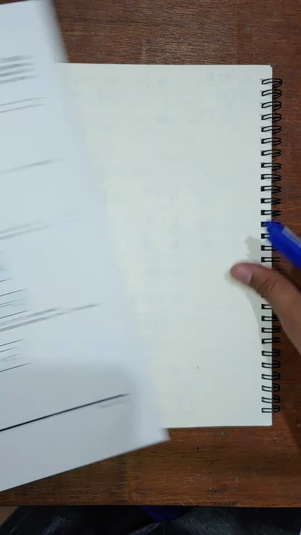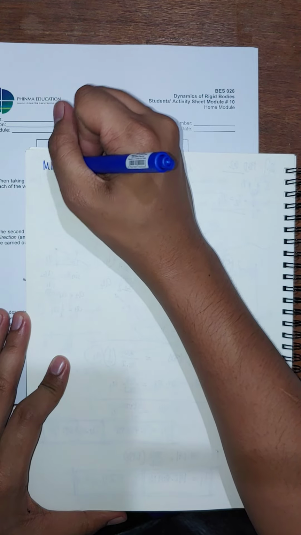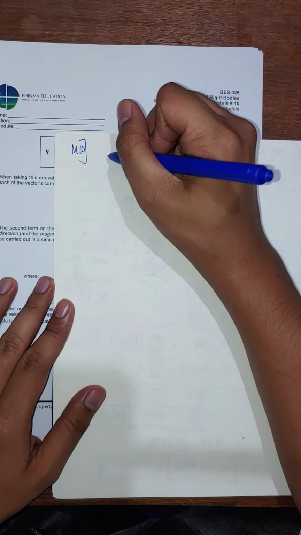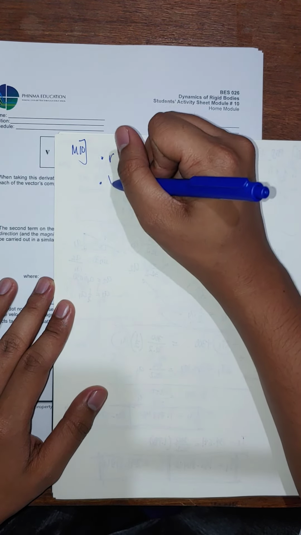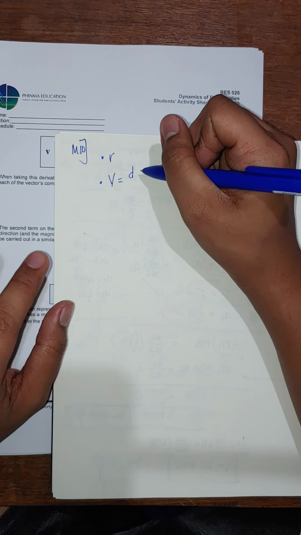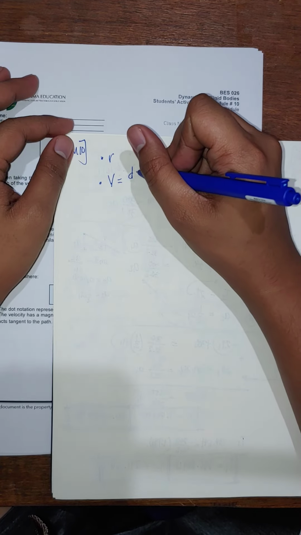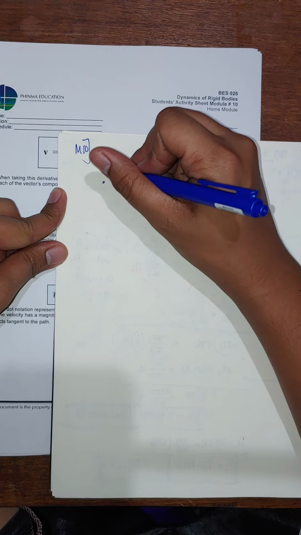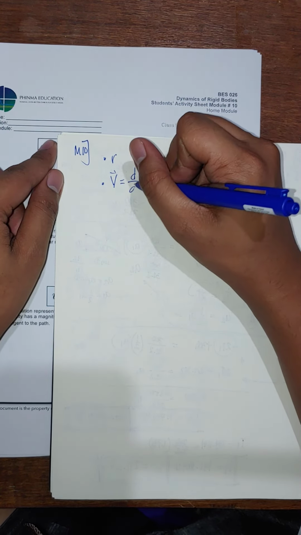Okay, let's further discuss now. Di ba ang atong gigamit nga position vector here is r. We know that the velocity is just the derivative of the position with respect to time. So since r atong gigamit diri dili si s, we can say that the vector velocity is just equal to the derivative of r with respect to time.